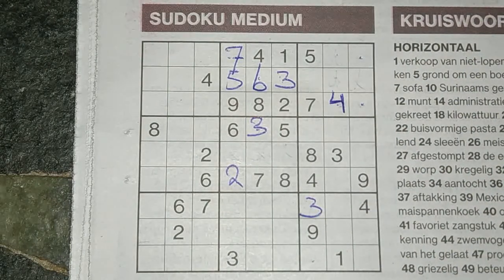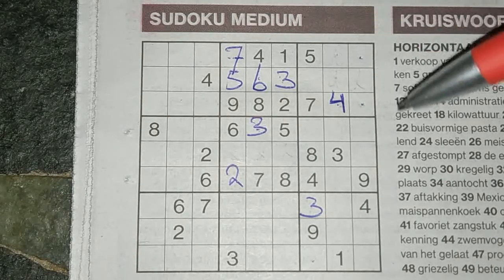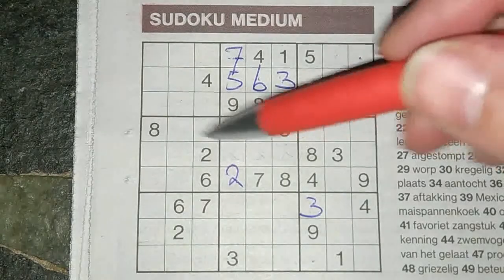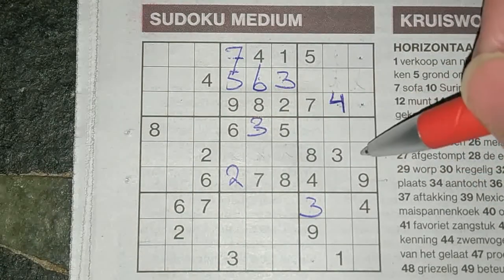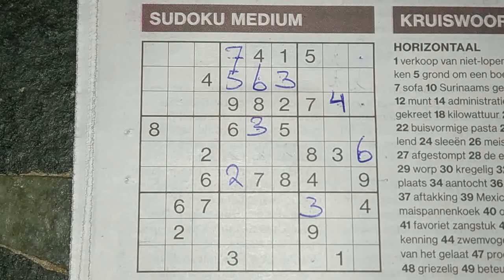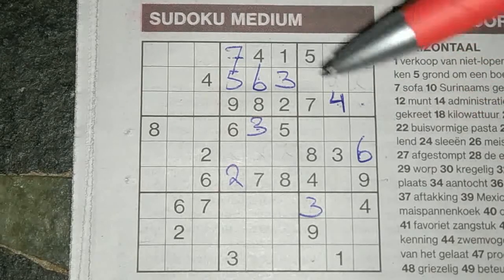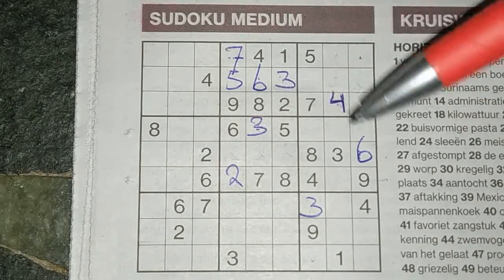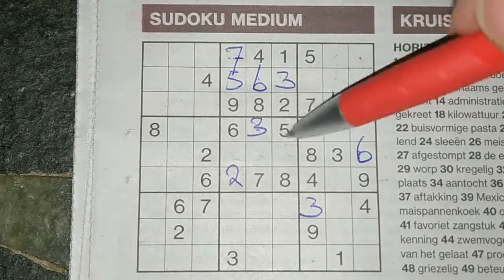Then 6 in this row. 6 in that row. So in the middle row, the only place for the 6 should be here. Yes. Because we have a 5 here.